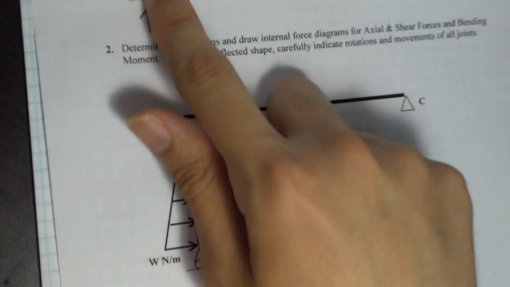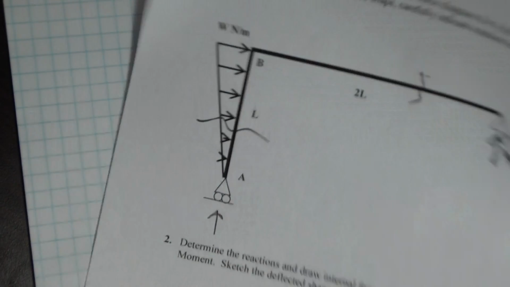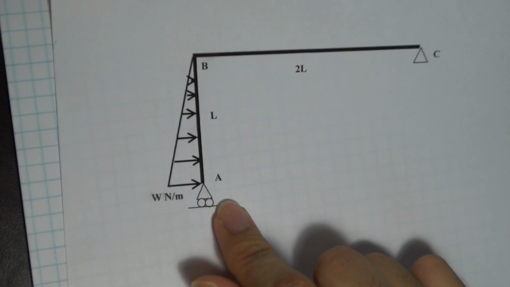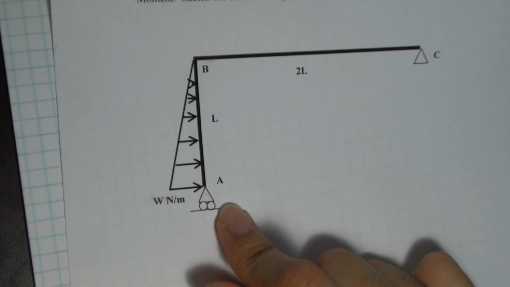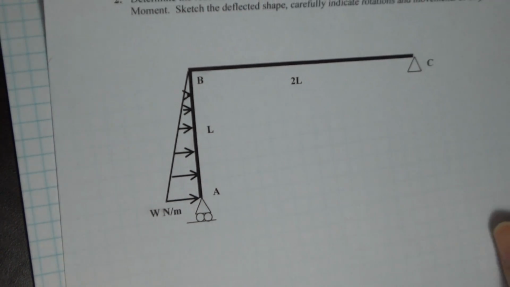Let's move to problem two now. Problem two will be easier. The only difference between problem one and problem two is that your load changes. This one was top heavy, this one is bottom heavy. And I just want to show you that it doesn't matter. You can take your cuts the same way, you're just going to be working with different sections.